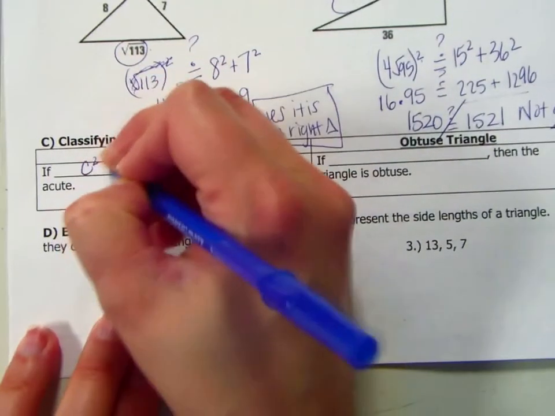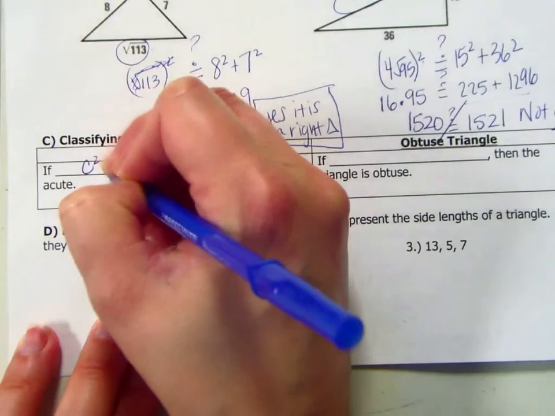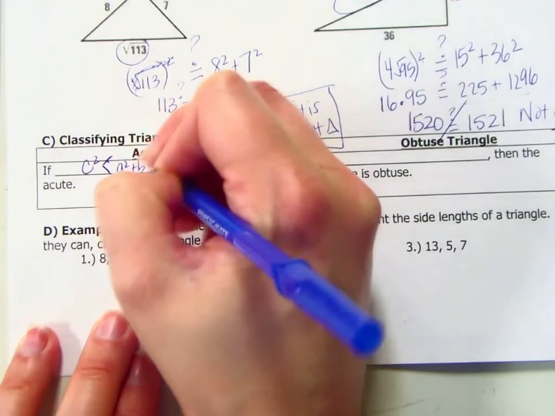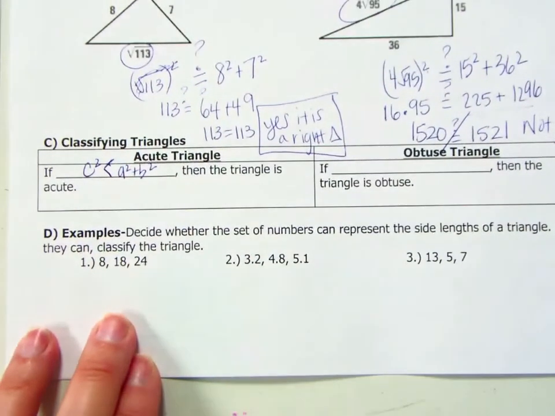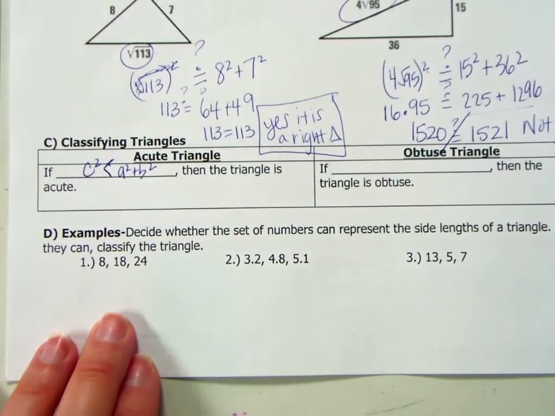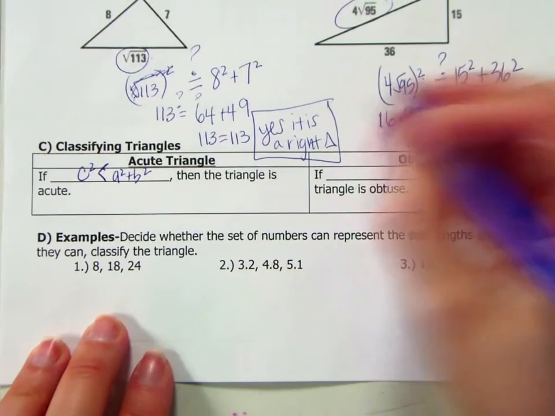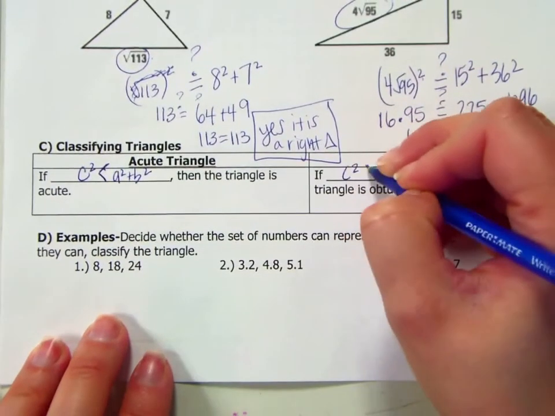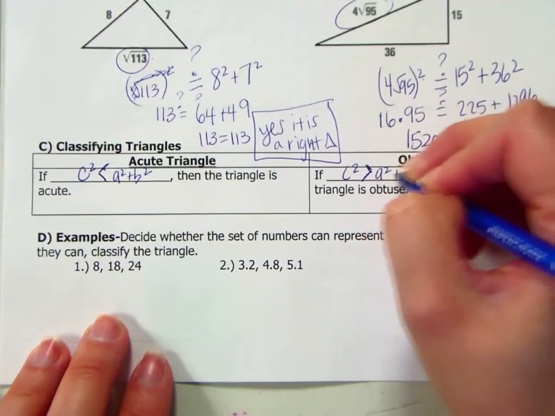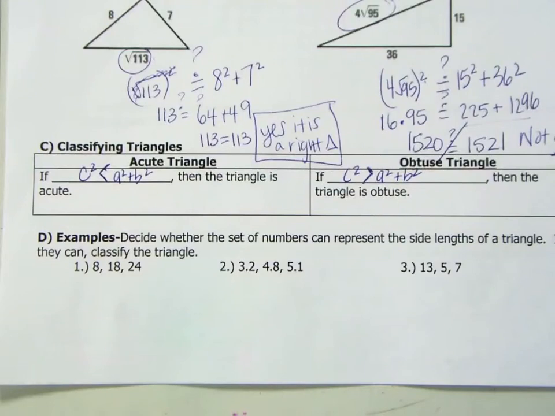If your value of c squared is less than a squared plus b squared, then the triangle is acute. If your value of c squared is greater than a squared plus b squared, then the triangle is obtuse.